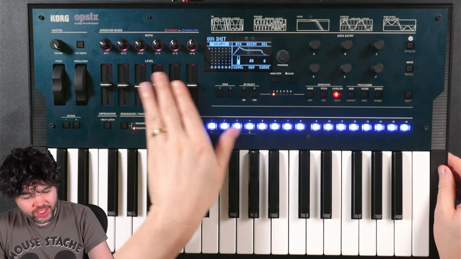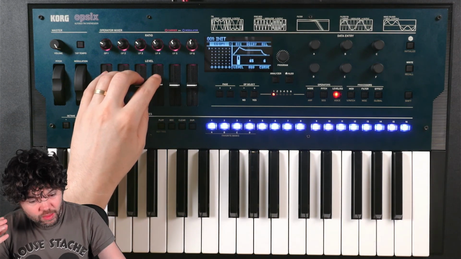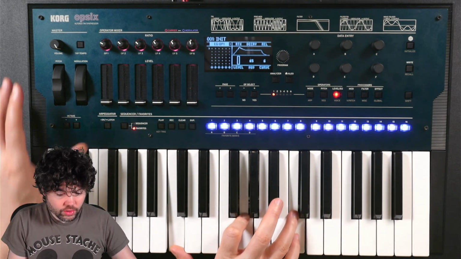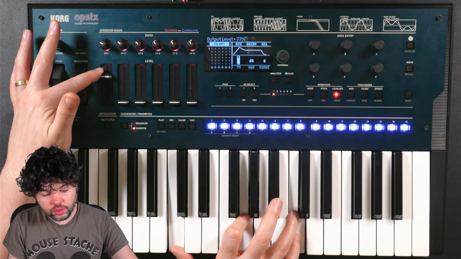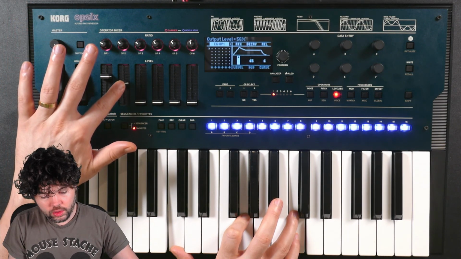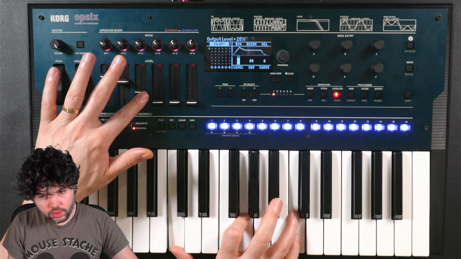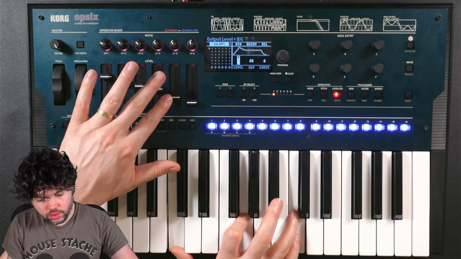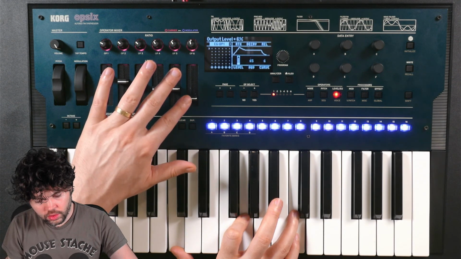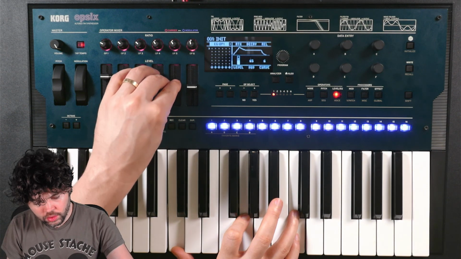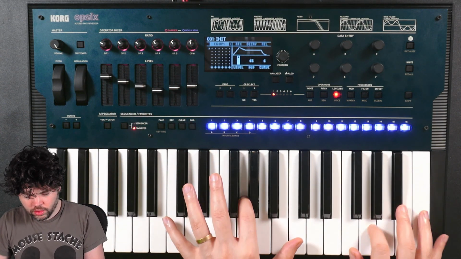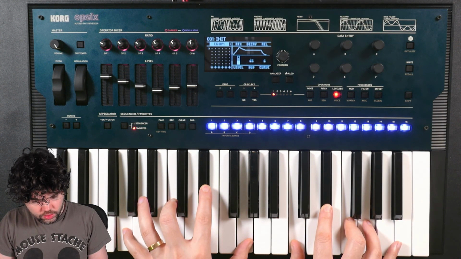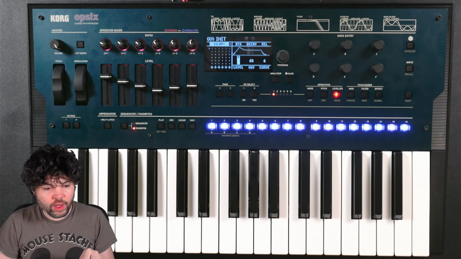So let me try and manually adjust the shape. So as I get the timbre I like during the sustain phase, I'm going to pull everything down. I'm going to hold down a chord. Okay, I think that's working quite well.